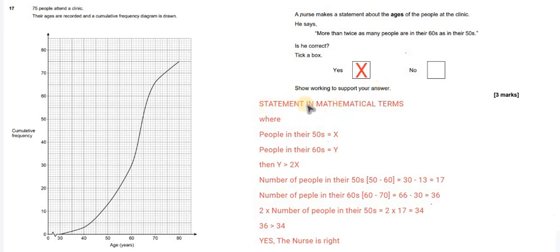So the nurse's statement in mathematical terms, from my understanding, is if the number of people in their 50s is x and the number of people in their 60s is y, he's saying that y, the number of people in their 60s, is greater than 2 times the number of people in their 50s. That's what we need to check.